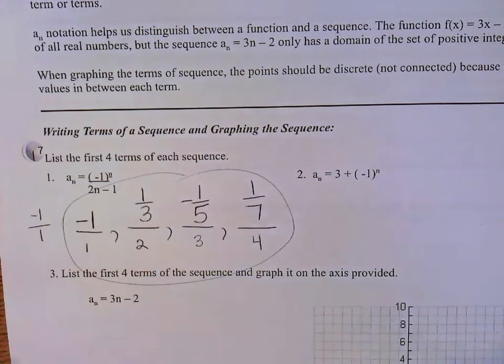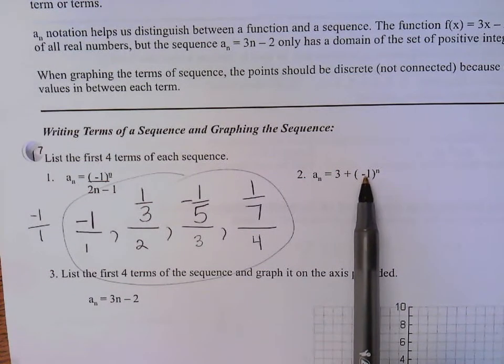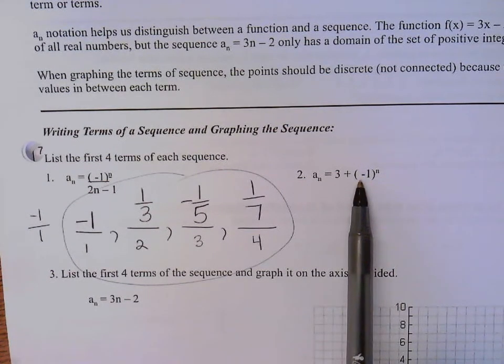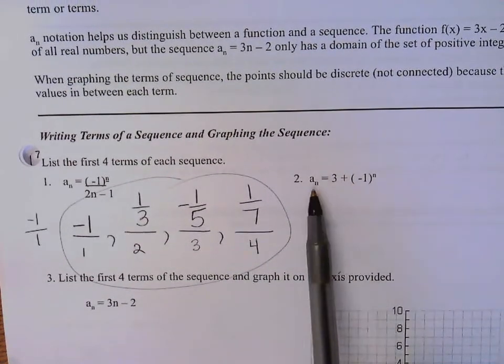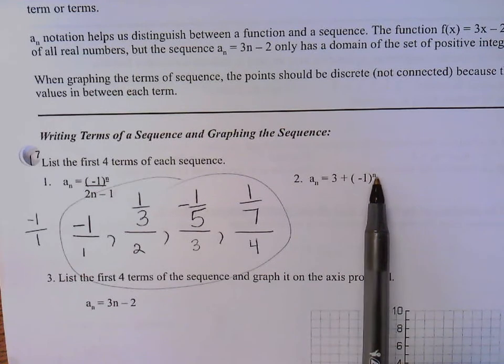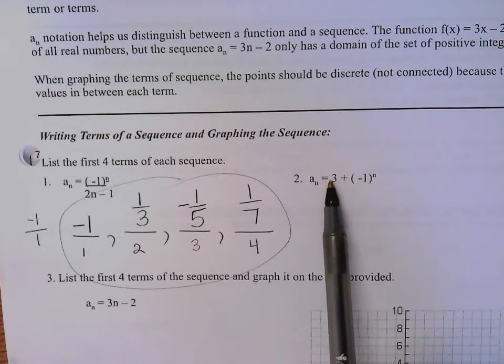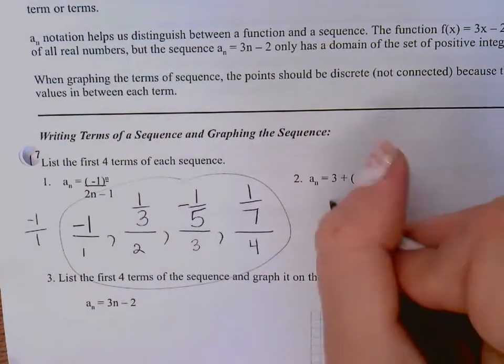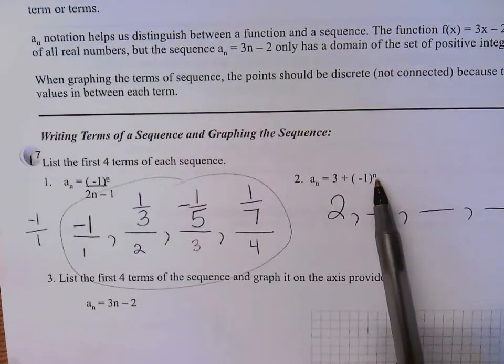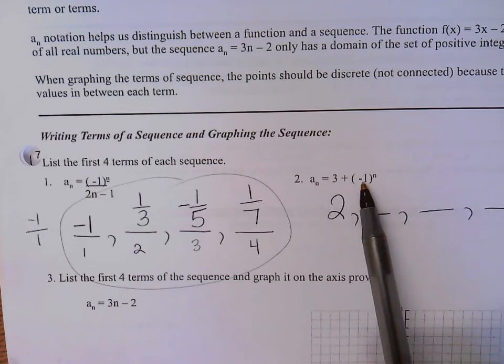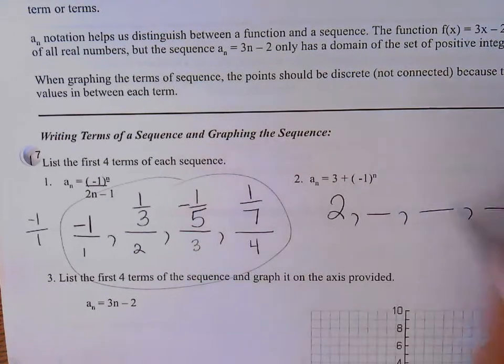And then you just have to be careful. This is another parentheses around a -1. So this is going to oscillate between -1, +1, -1, +1. So for when we plug in 1, we're just getting 3 plus -1 is 2. Then what happens when I square the number? Now this would become +1. So 3 plus 1 would be 4.